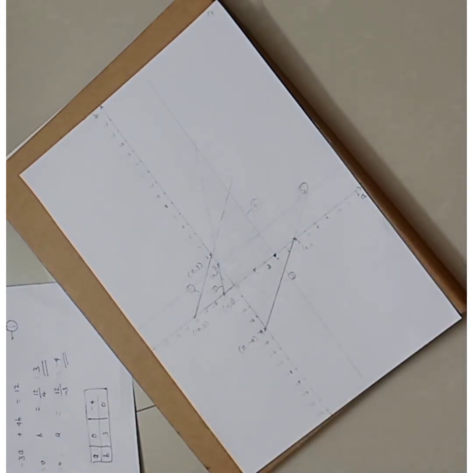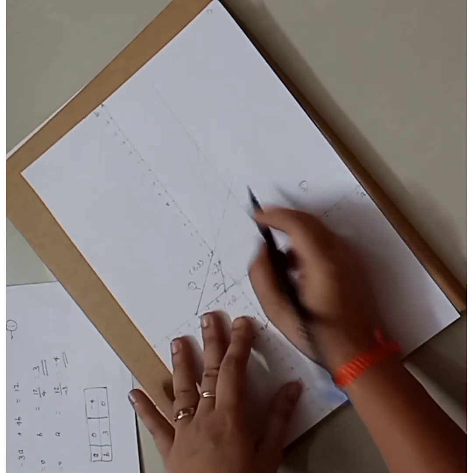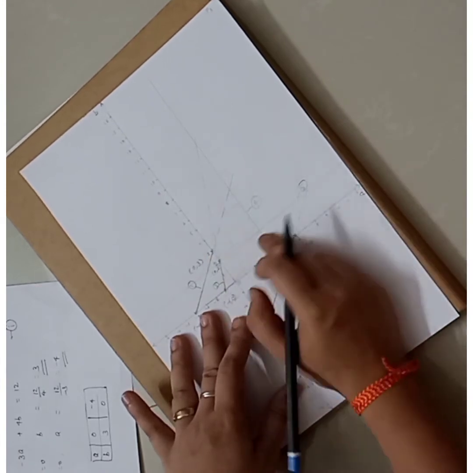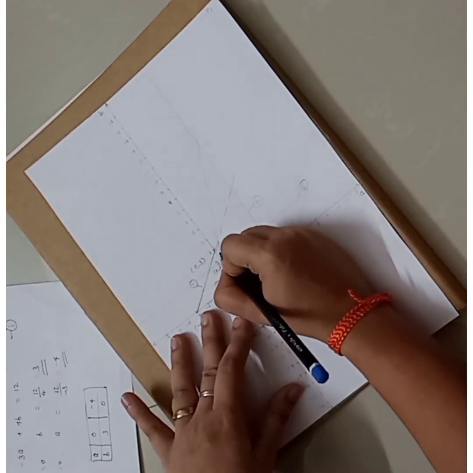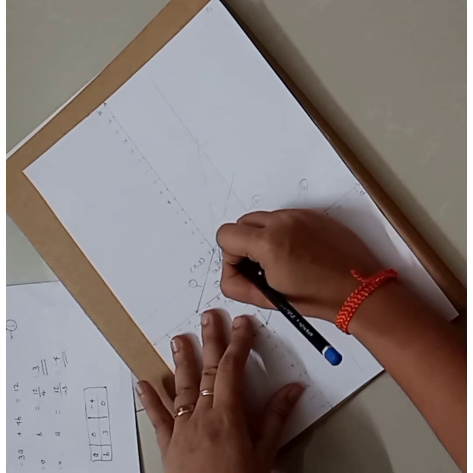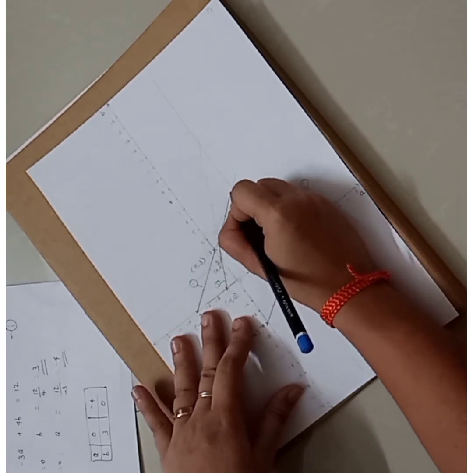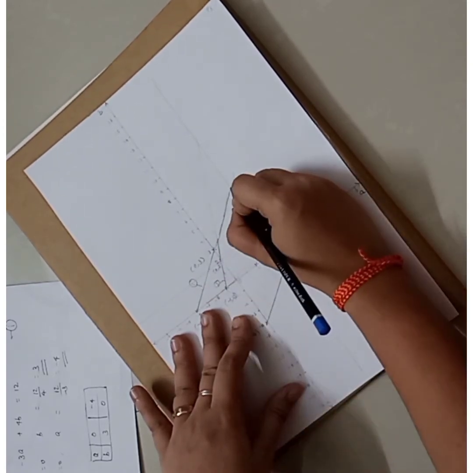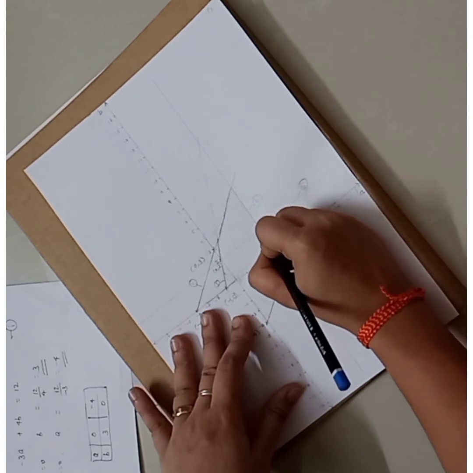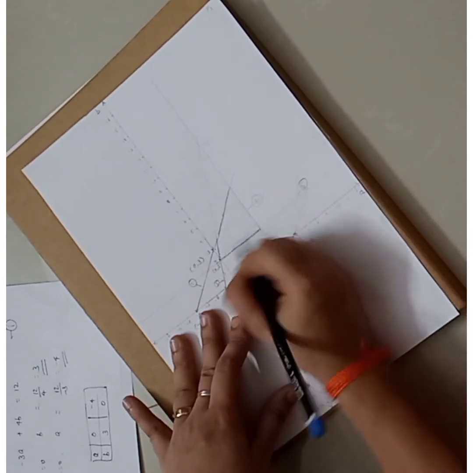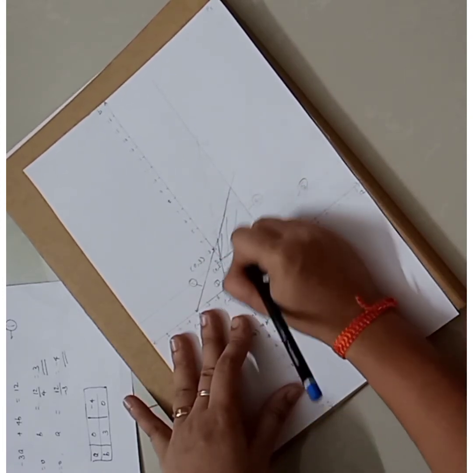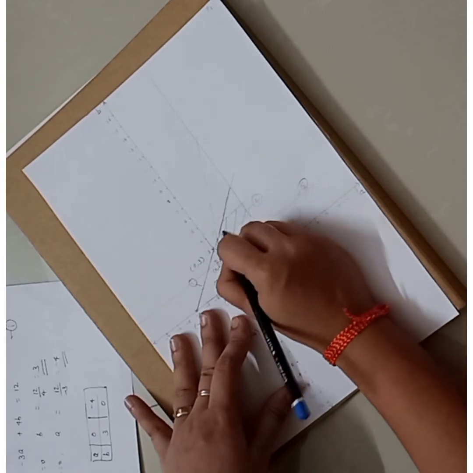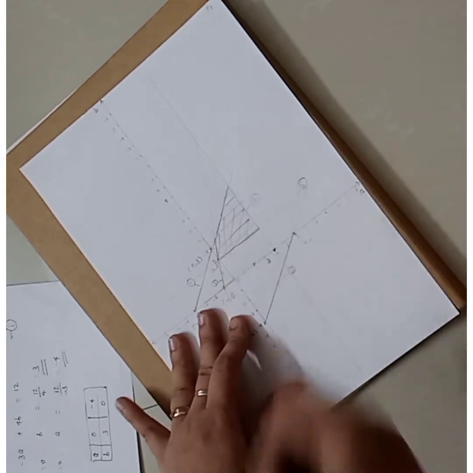So what does this mean? This means that the common point which is satisfying all these constraints is this one. That is, it will be something like a polygon like this. So this is the region which is actually satisfying all these constraints, and this is our feasible region.